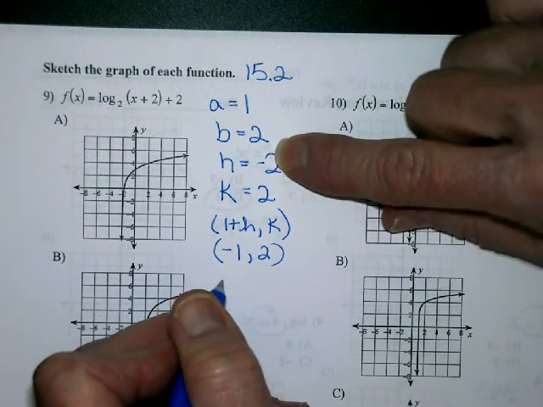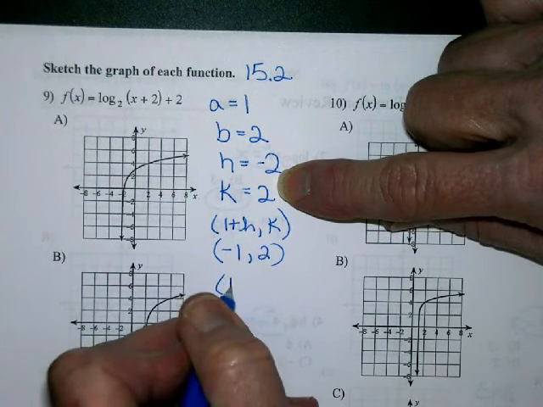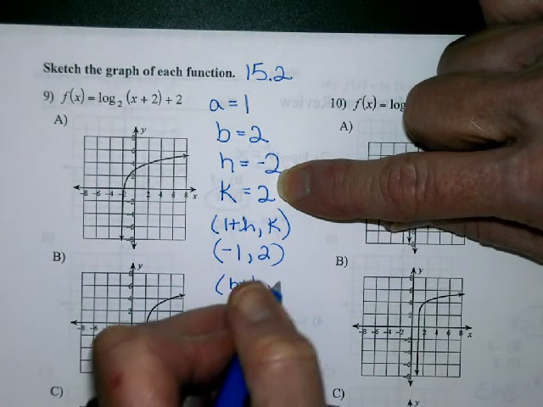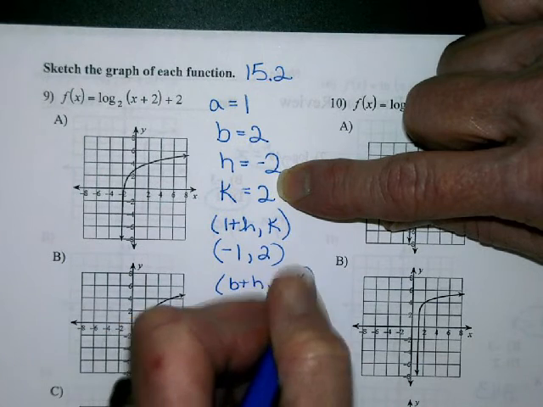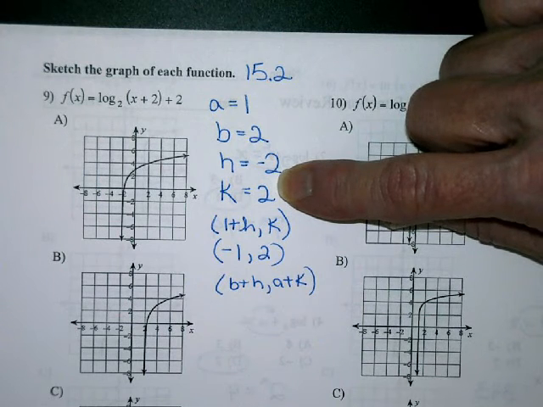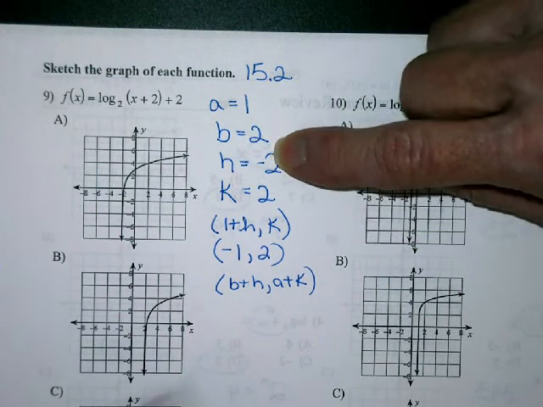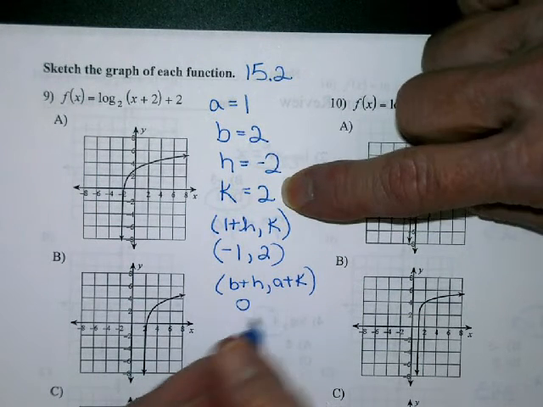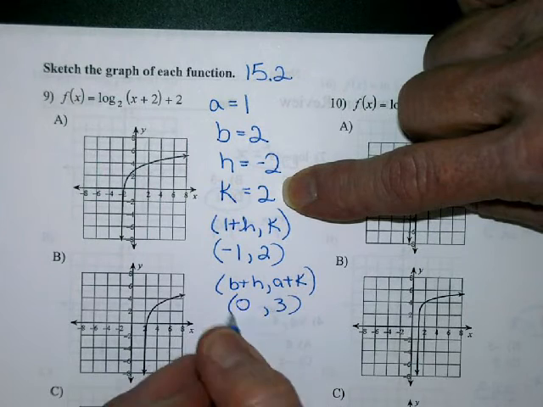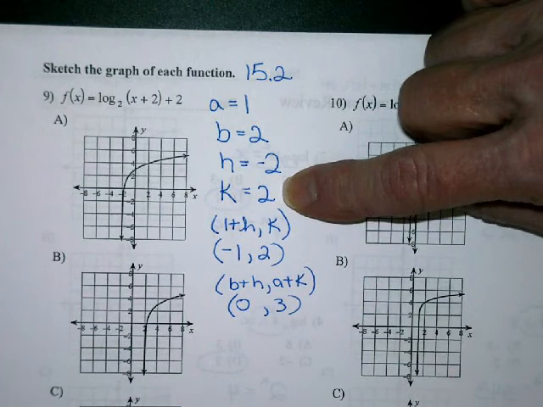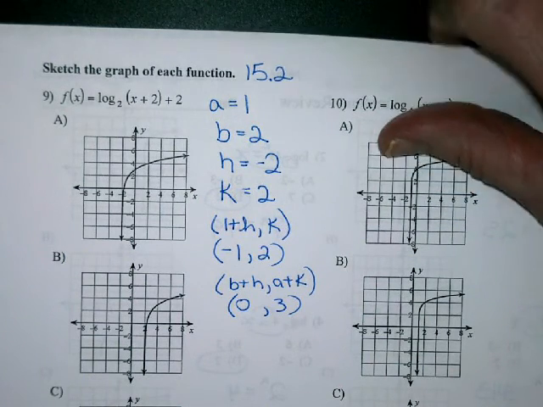That'll be my first reference point. And the next reference point is B plus H and A plus K. I'm getting that from our note sheet. So B plus H is 0, A plus K is 3. There's my second reference point.